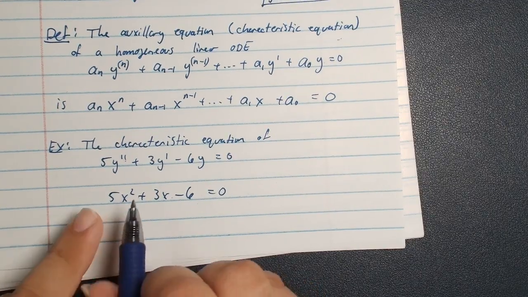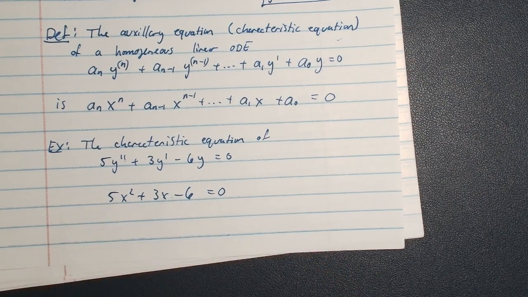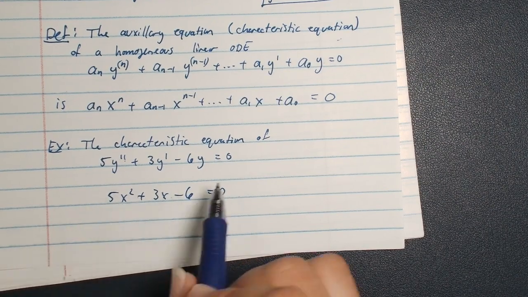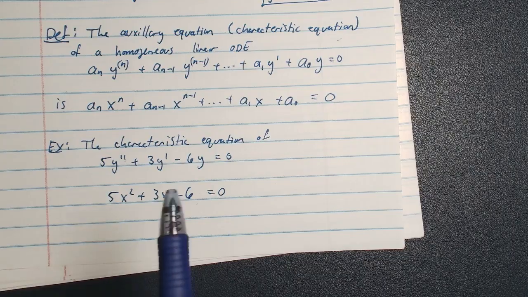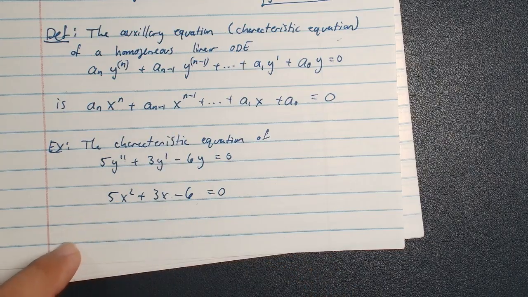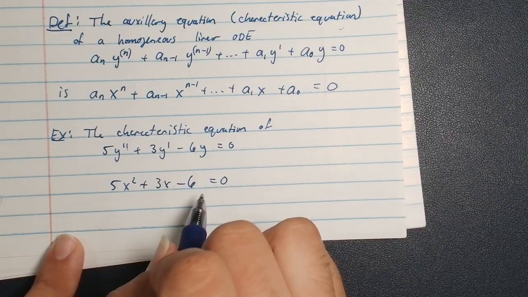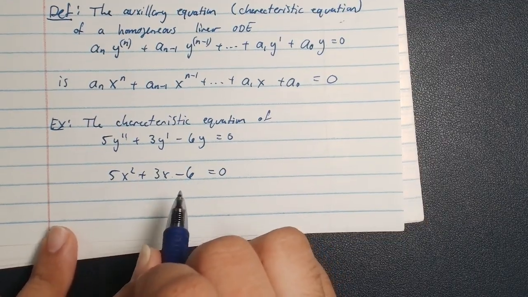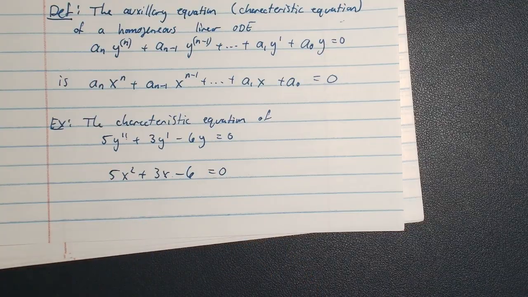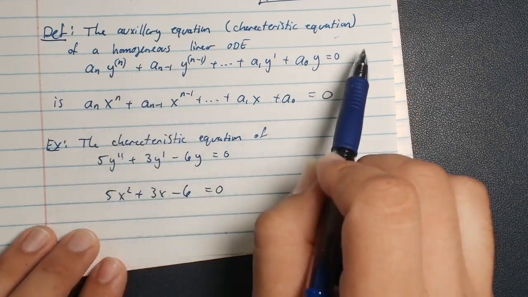Okay. Once you have this polynomial equation, you could solve it. There's lots of ways of solving this. I could use the quadratic formula. I could factor. I could complete the square. I could use the rational zeros theorem. I learned a bunch of ways to solve polynomial equations in algebra, right? So when we solve this, depending on what solutions we get from this, we will know what kind of solutions our original ODE has.